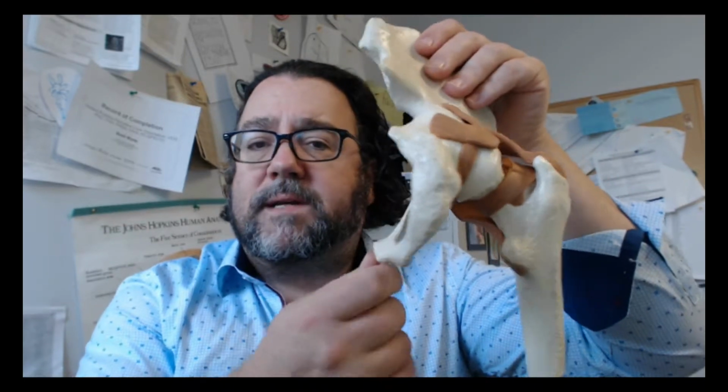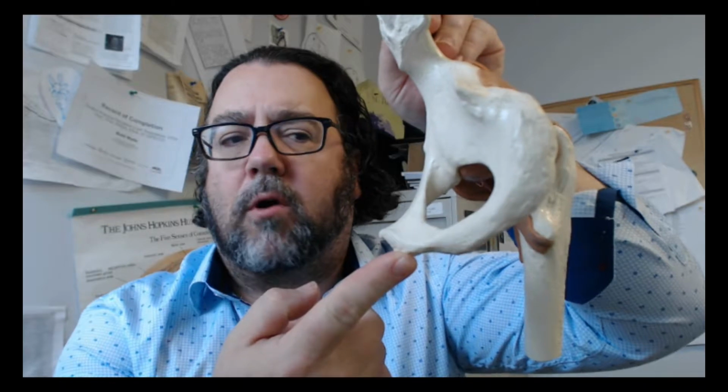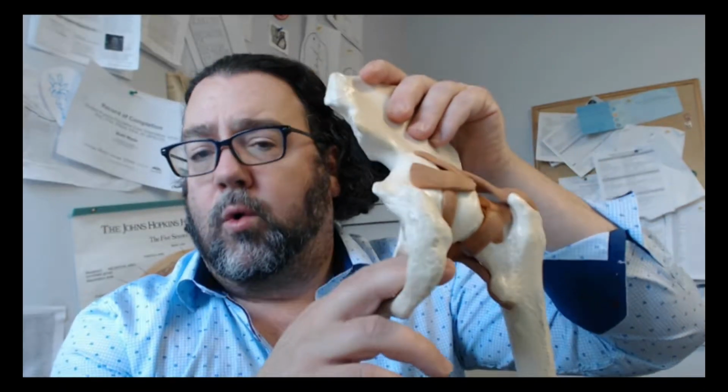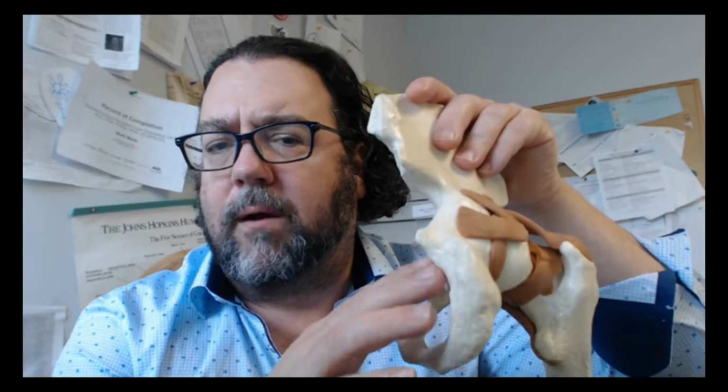Down at the bottom where you sit, this is where people call your sits bones. This is called the ischial tuberosity. There's a big hole here called the obturator foramen. A couple of muscles, quite a few actually, originate right around here, particularly hip lateral rotators.